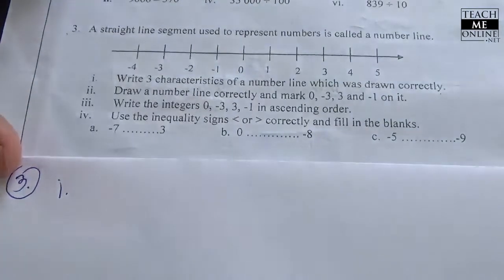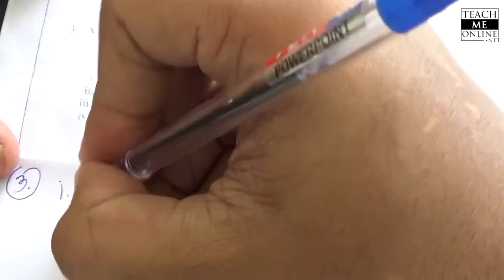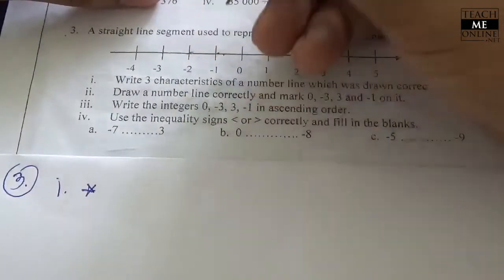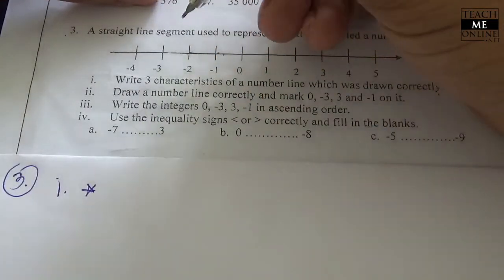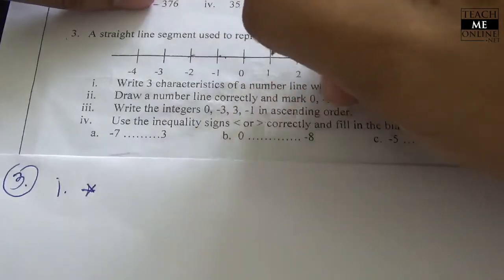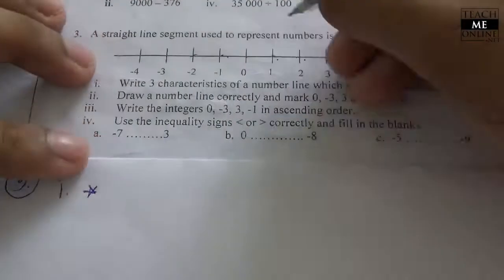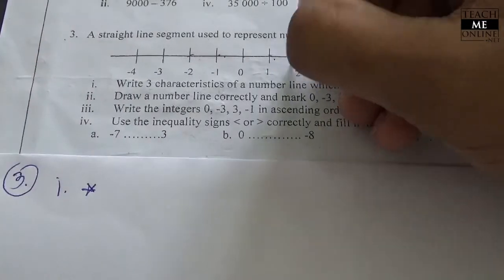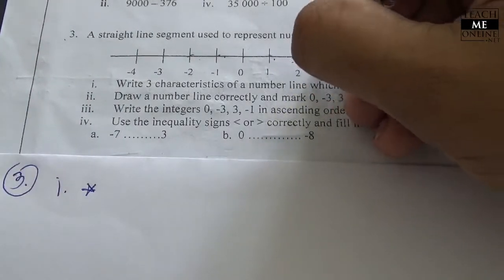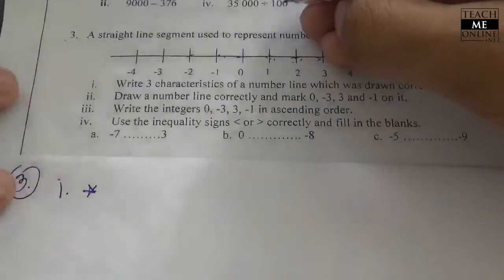So what are 3 characteristics? We can say the distance between 2 consecutive numbers. Consecutive numbers are numbers which are next to each other, for example 0 and 1, 1 and 2, 2 and 3. If you draw it correctly, the distance between 2 and 3 should be the same as the distance between 0 and 1.